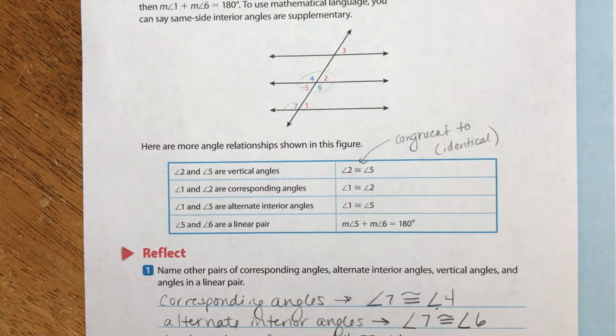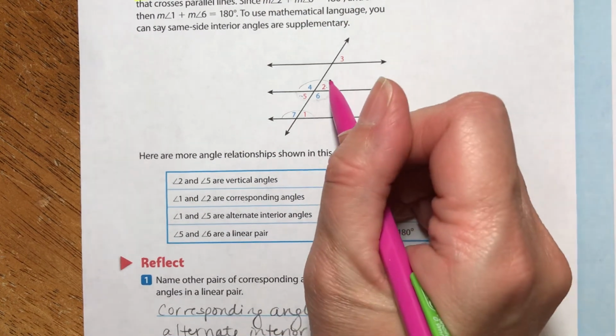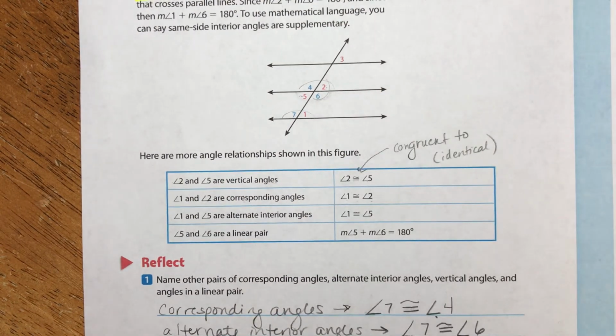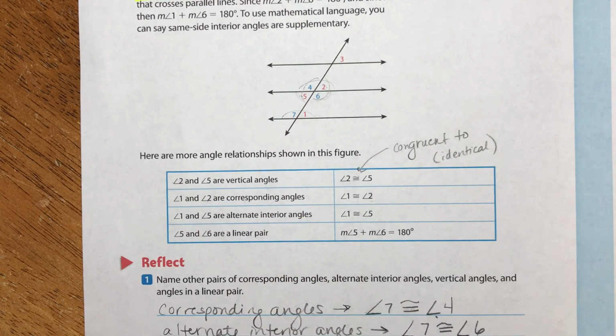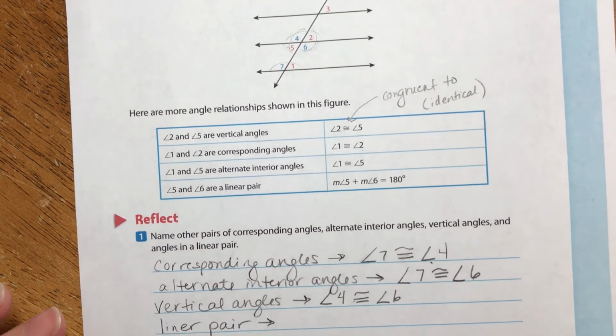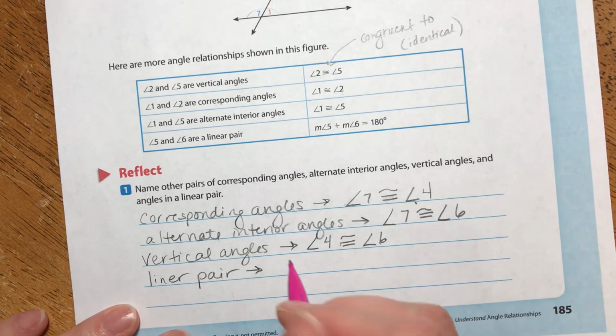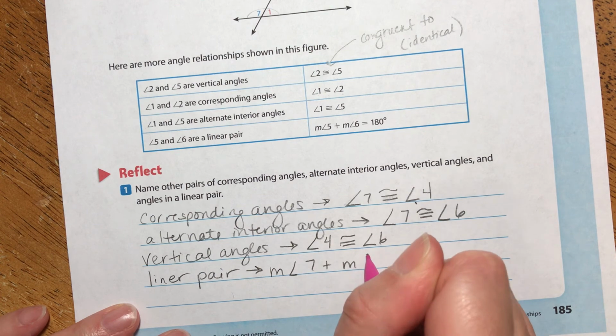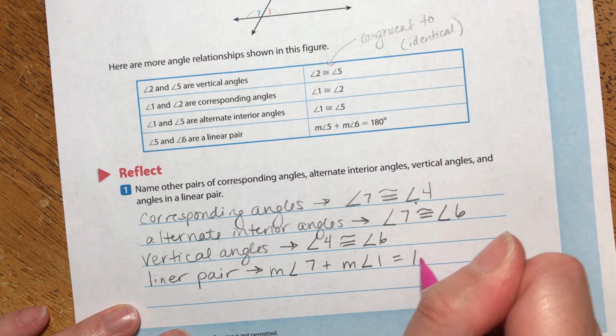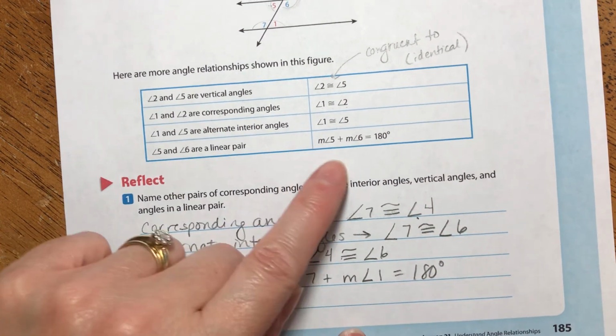4 and 2 would make a linear pair. 2 and 6 would make a linear pair. 4 and 5 would make a linear pair. I'm going to go 7 and 1. You can pick whatever you want. So I'm going to say the measure of angle 7 plus the measure of angle 1 equals 180 degrees. I kind of wrote it just like they did.